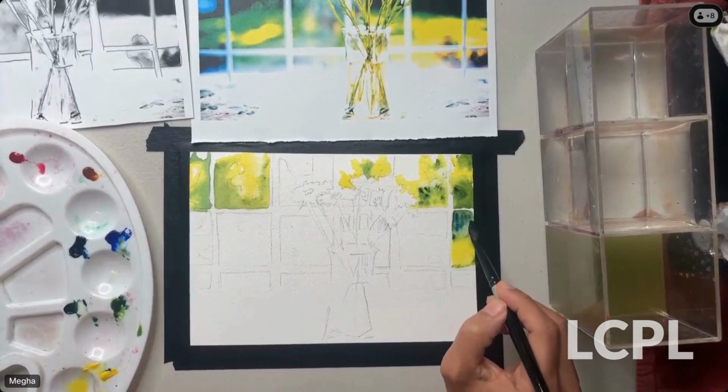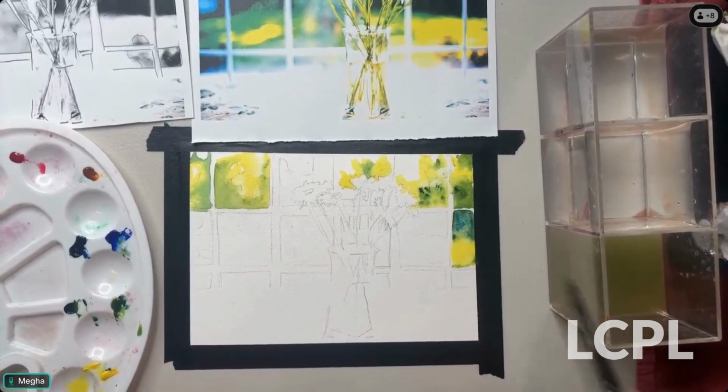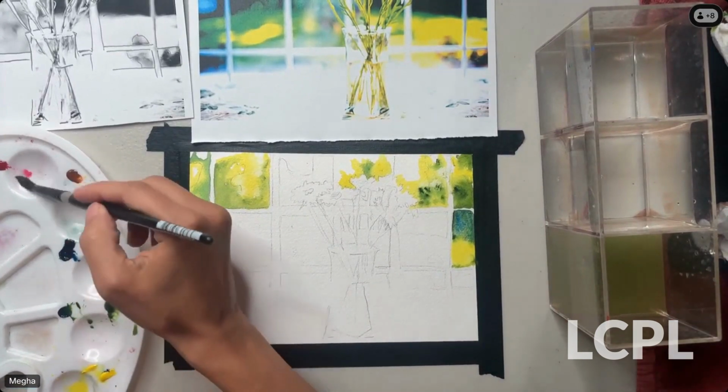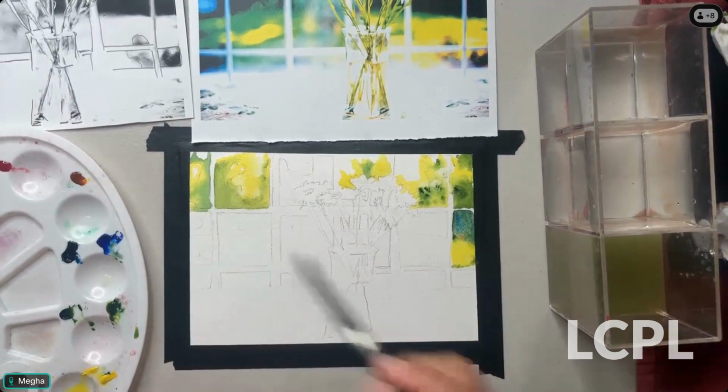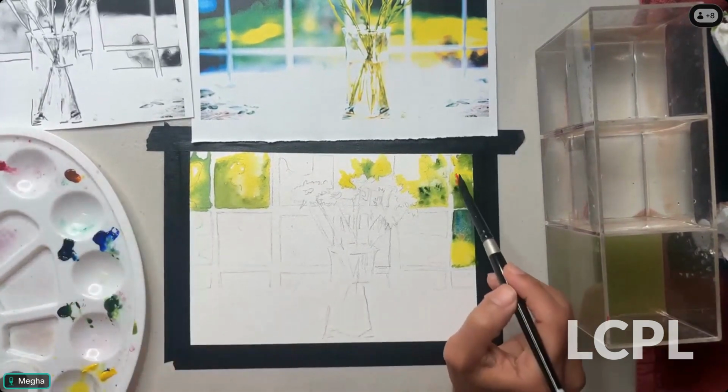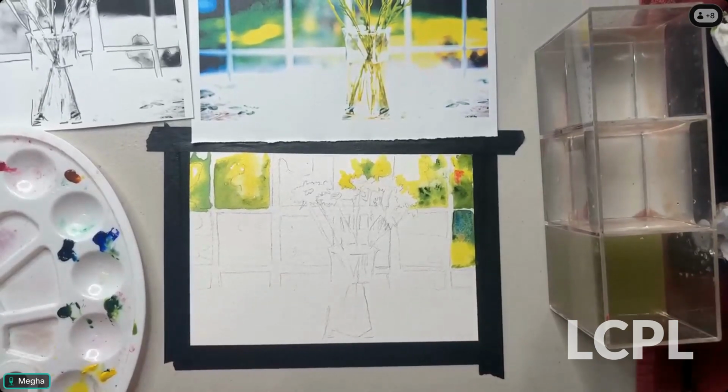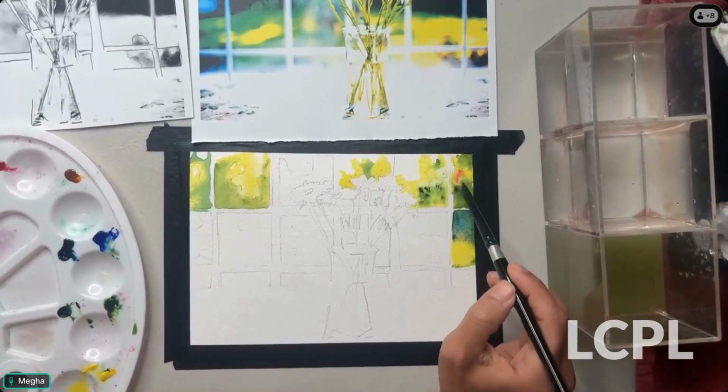I can take a little bit of blue here. Just keep a little bit of variation. I can take a tiny bit of red here, add in some places. Okay.